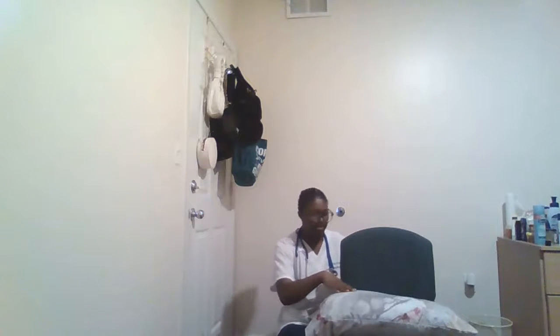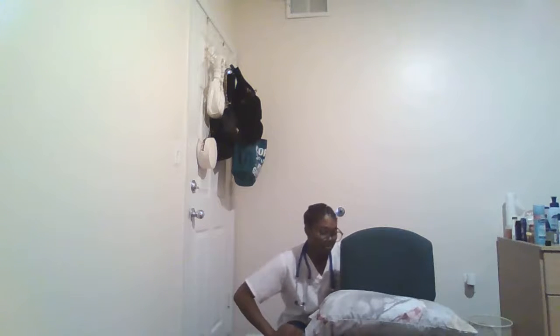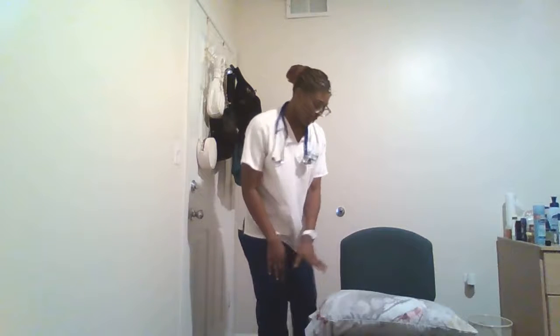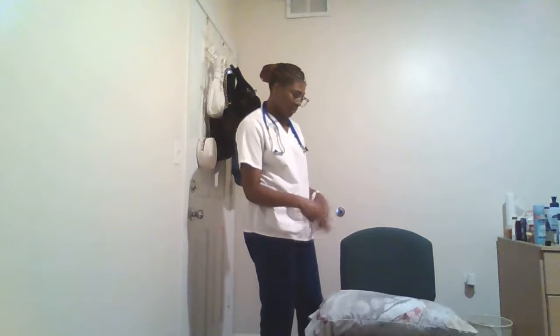And now I'm going to look at the skin of the abdomen, noting any lesions, scars, striae, and any superficial veins. And if abdominal distension were to occur, I would measure with a tape measure from the umbilicus up to the hair distribution. And I'm looking at the abdominal movements.